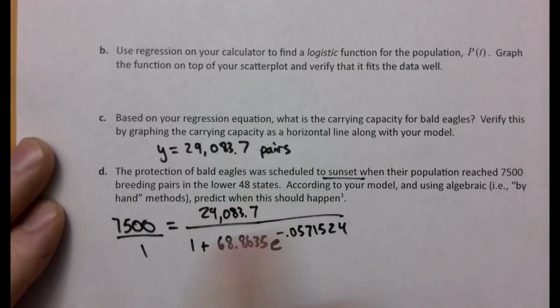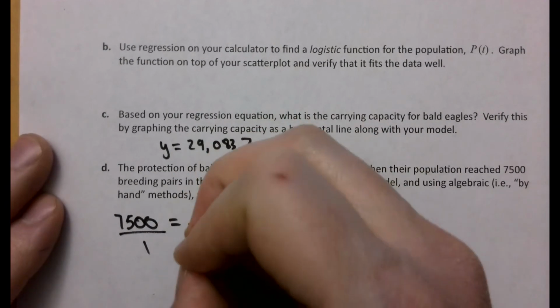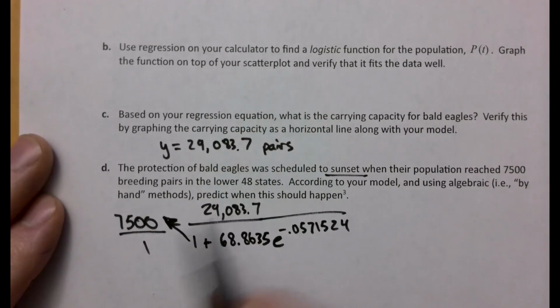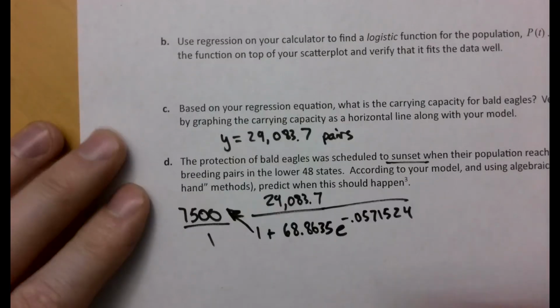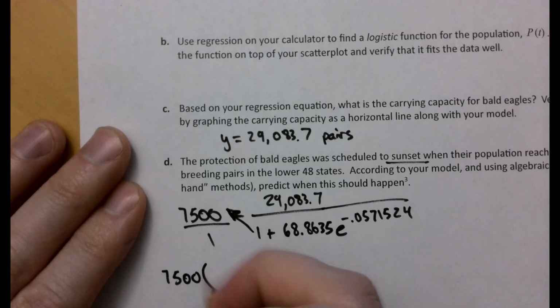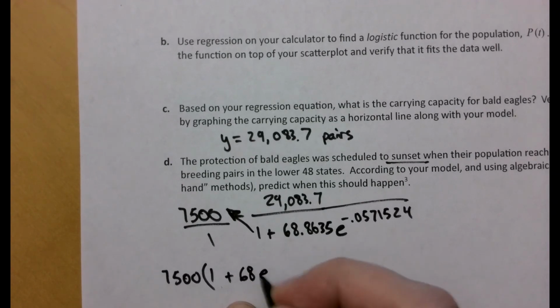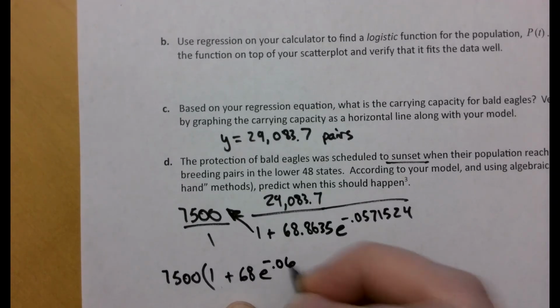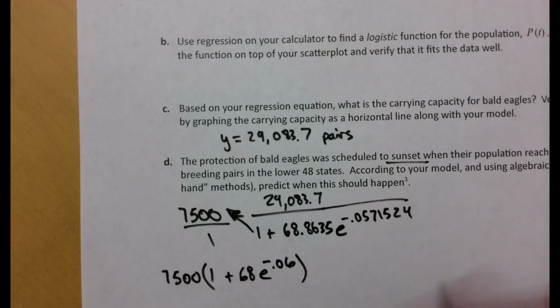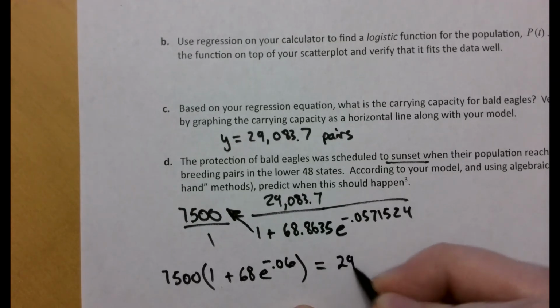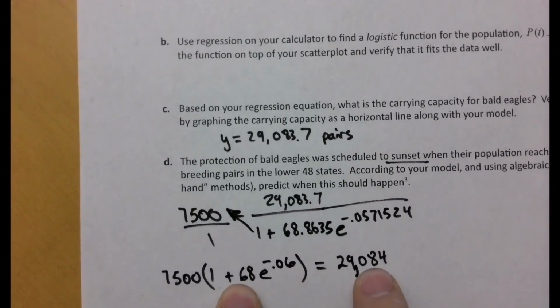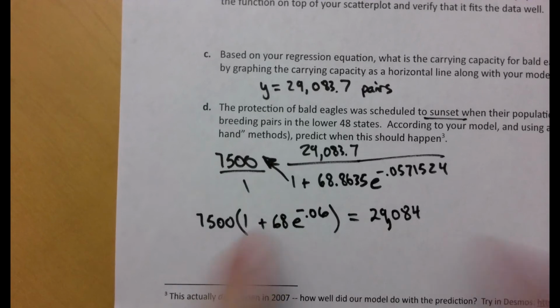So let's get rid of the division by multiplying both sides by this. Notice when we do 1 times that side, who cares? So we end up with 7,500 times 1 plus, boy, I don't want to write all this out. I'm just going to write the 68 and e to the negative 0.06, but then I'm going to use these actual numbers when I do the calculations at the very end. I hope you don't mind that. So there's 3 places we rounded. So that's 3 places we've created some error.